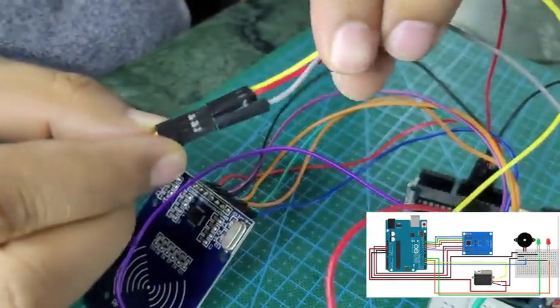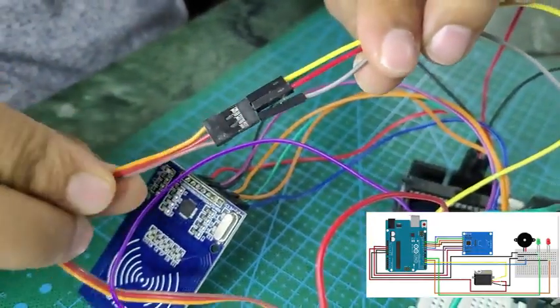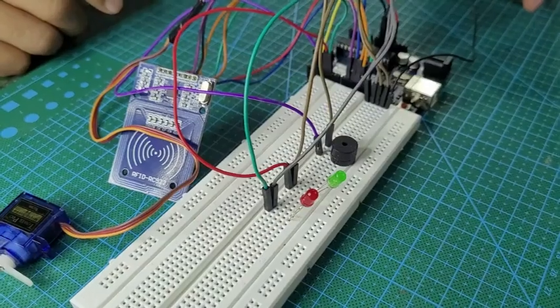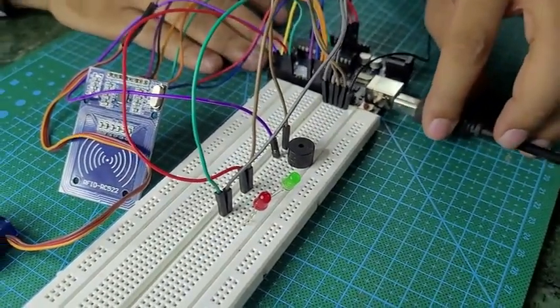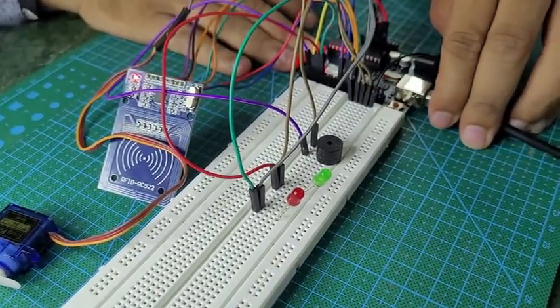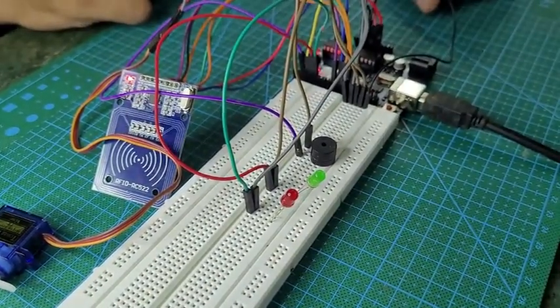All the circuit connections are done as per the circuit diagram. See, this is how it looks. Now let's upload the Arduino code. Before we do that, connect our system to the computer through a USB cable.